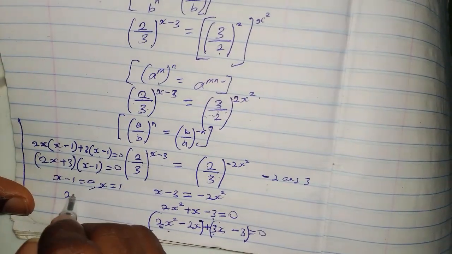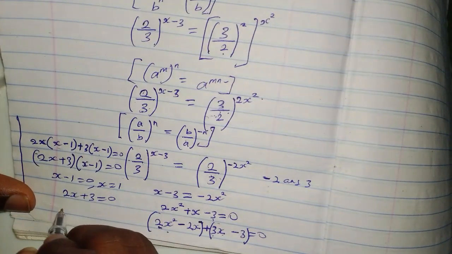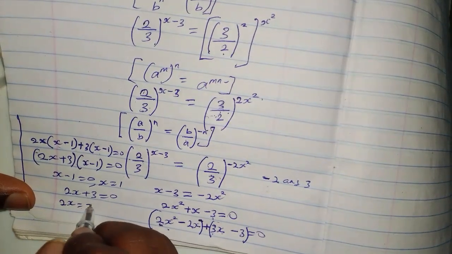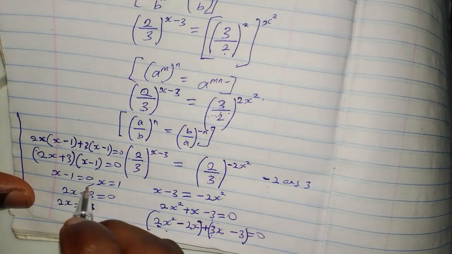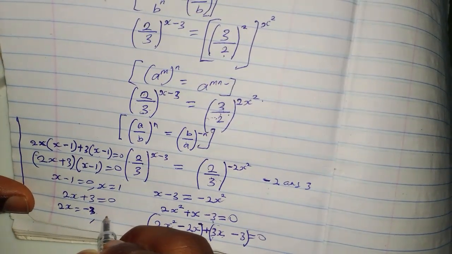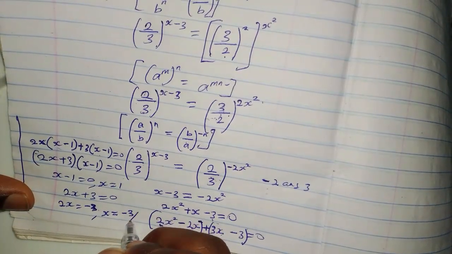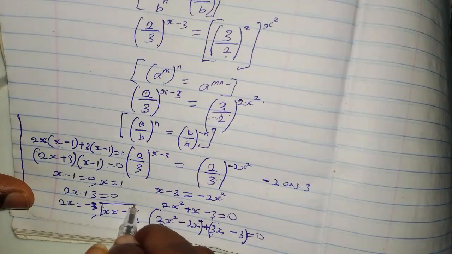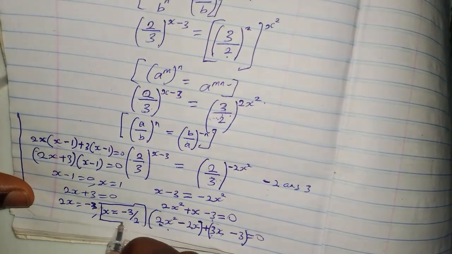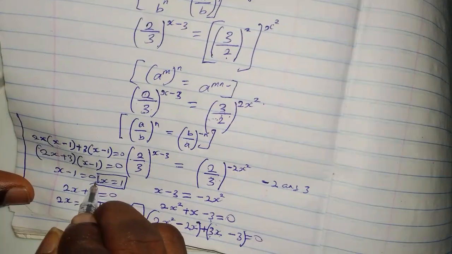Then 2x plus 3 equals 0, therefore 2x equals minus 3. From here we see x equals minus 3 divided by 2. So this is the second value for x, and this is the first value for x.